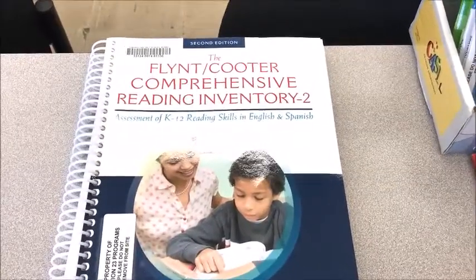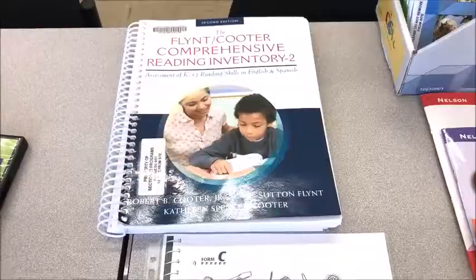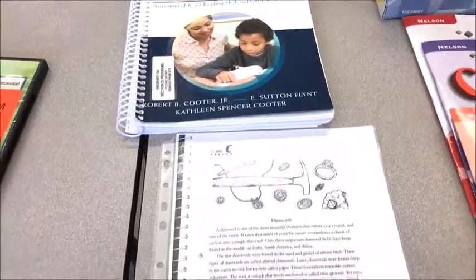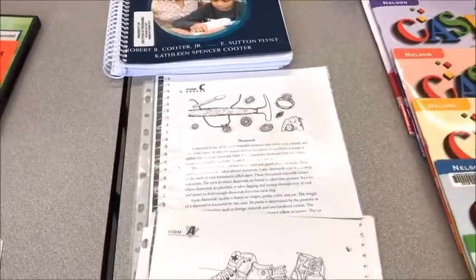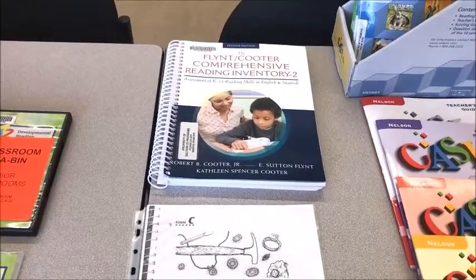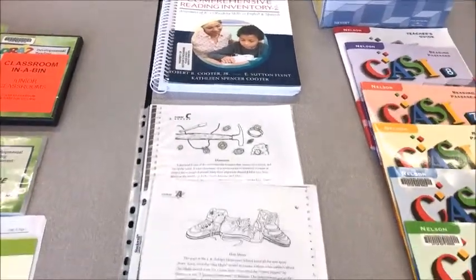So that takes us to the Flint-Cooter Comprehensive Reading Inventory 2. The format and the content of the Flint-Cooter makes it more suitable for administering to older students. It's a holistic assessment, and it allows the teacher to assess decoding skills and comprehension.